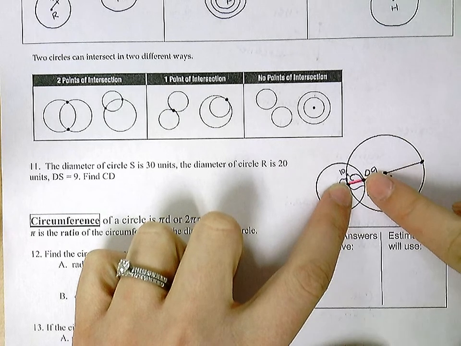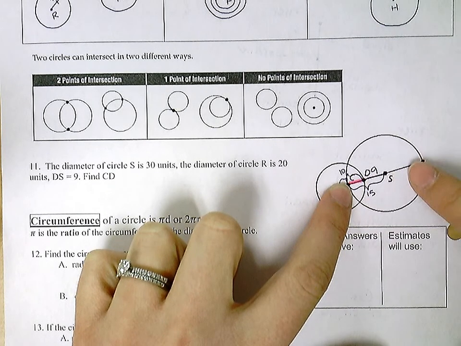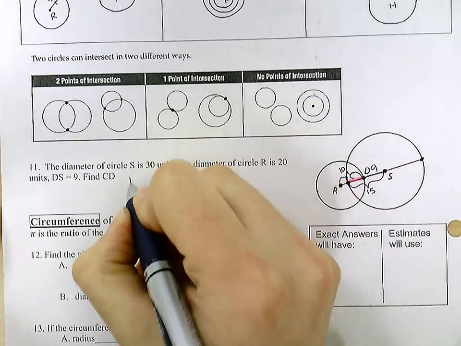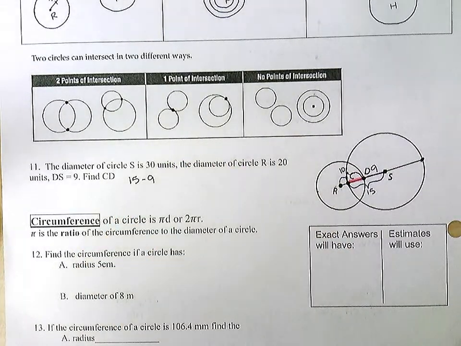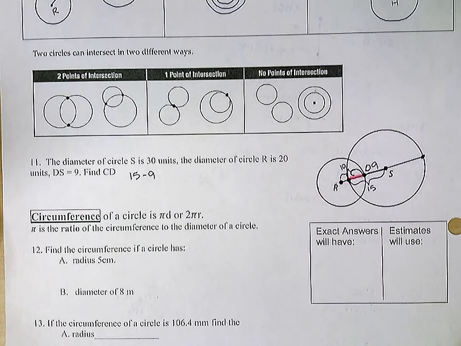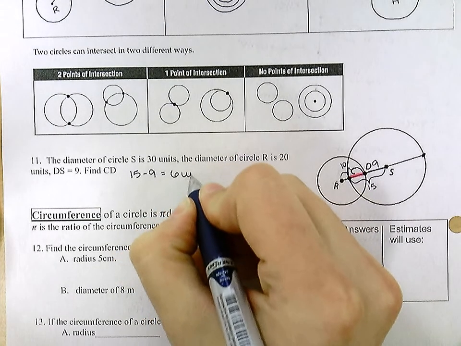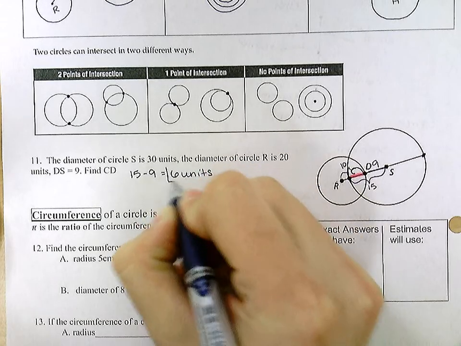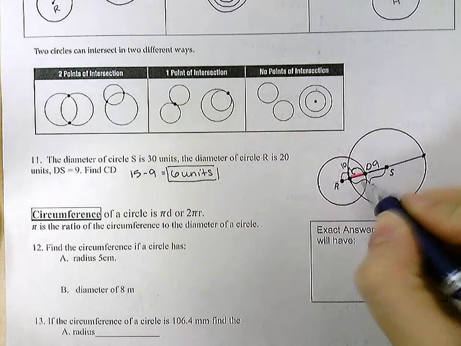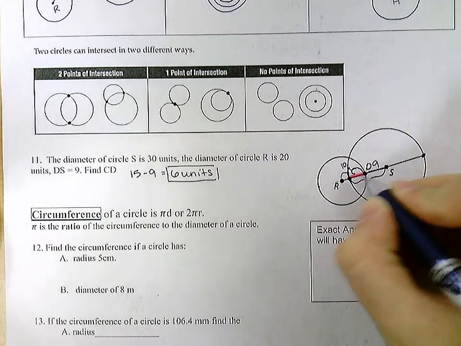So how do I find that remaining piece? Subtraction. 15 minus 9. That would be 6 units. So that highlighted part there would be 6 units.